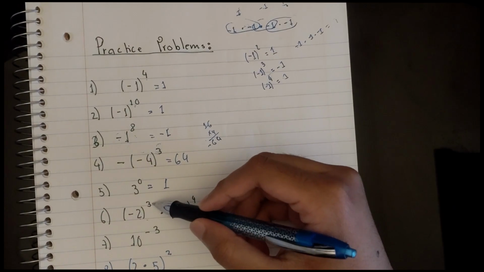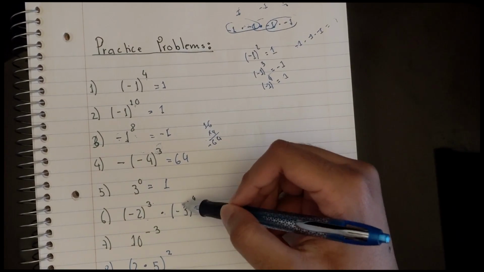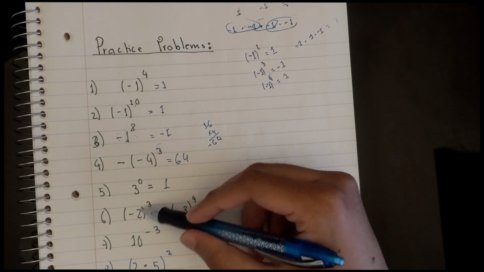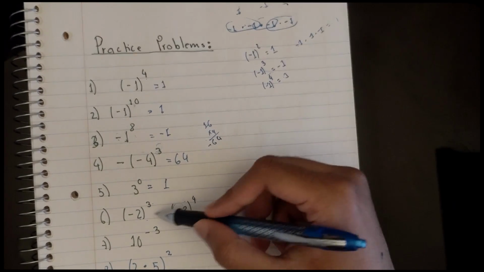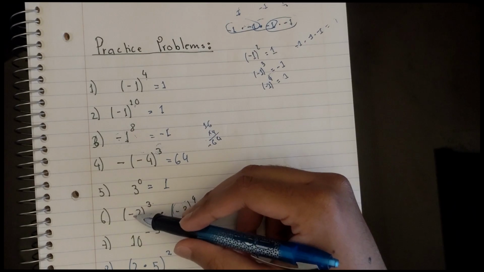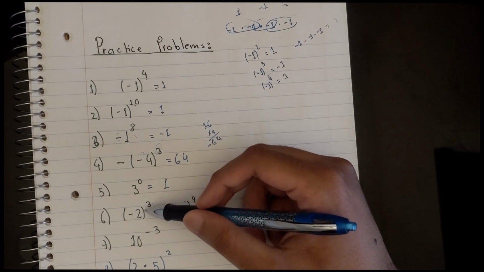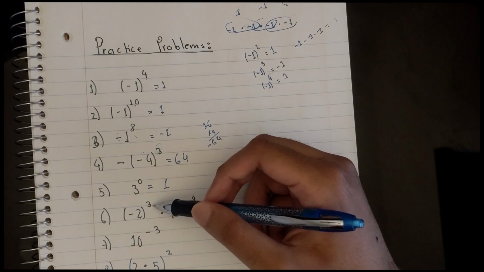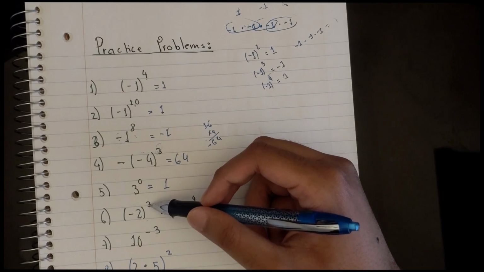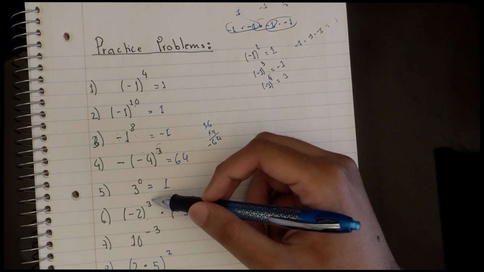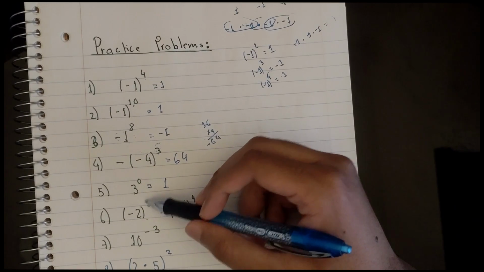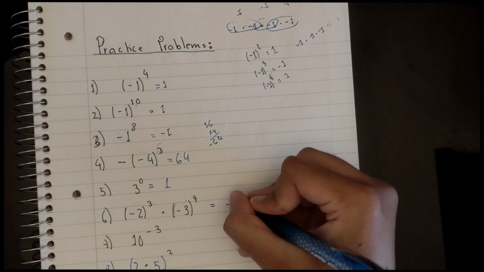Negative 2 to the power of 3 multiplied by negative 3 to the power of 4. Remember, these are not the same bases, so you can't just add the exponents. We have to do it separately. So negative 2 to the power of 3, well, 2 to the power of 3 is 8. And since it's an odd number, it's going to stay negative, so negative 8.